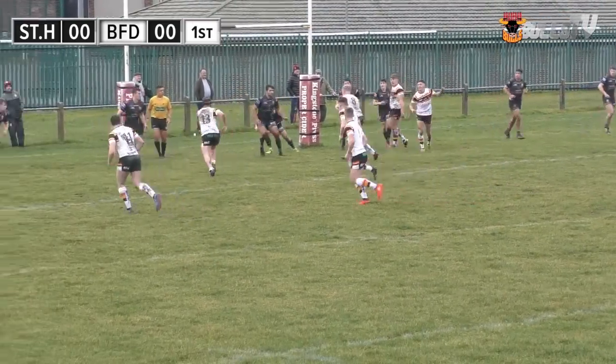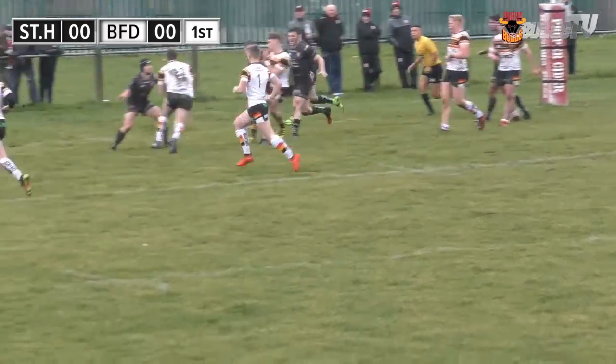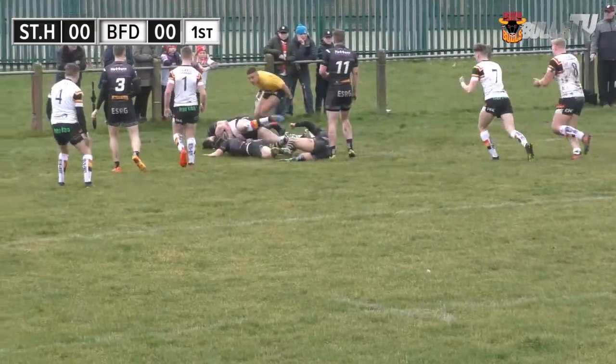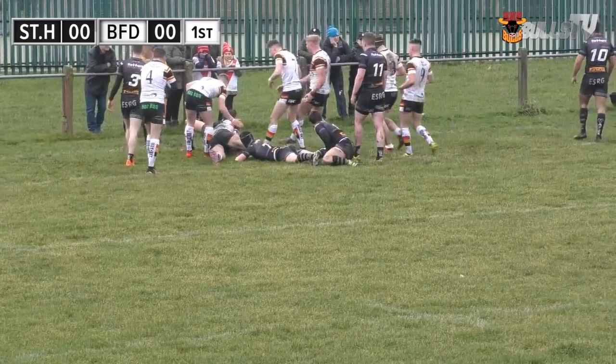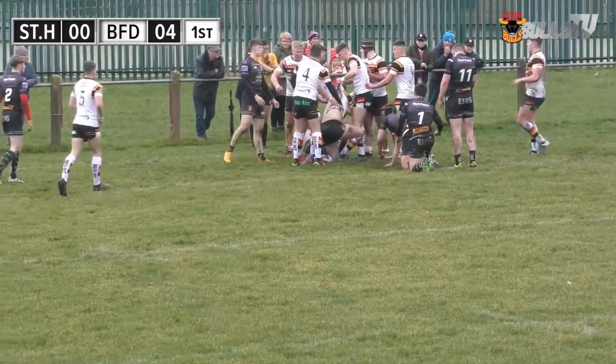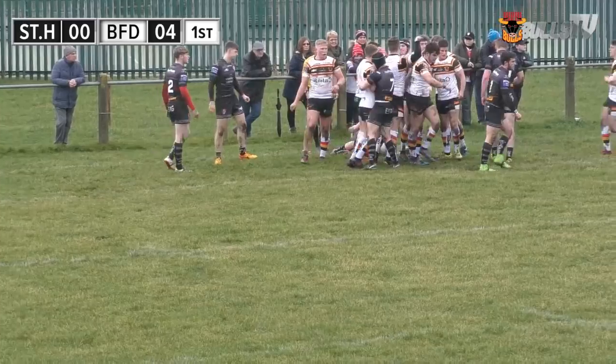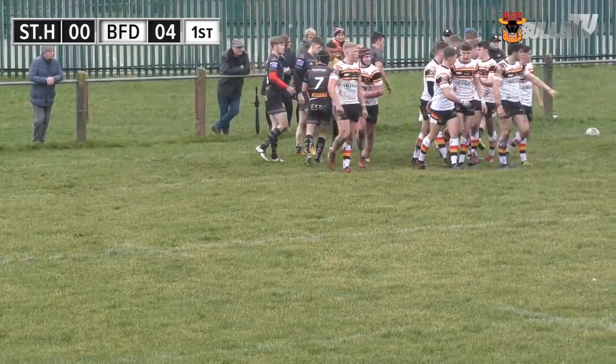Centre of the field then from the Bradford Bulls. They're moving out to Wilson. Wilson short pass, and it's going to be an early try there for the Bradford Bulls. The referee looks to the touch judges. He points the finger. It's Matthew Fletcher, and the Bulls lead 4-0.